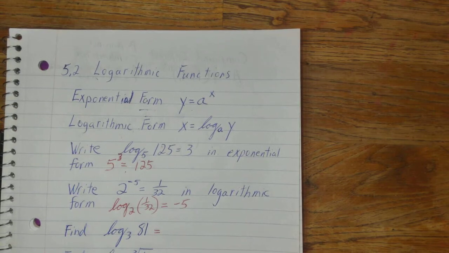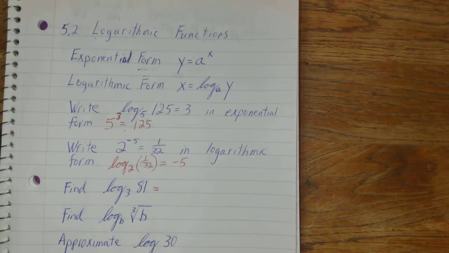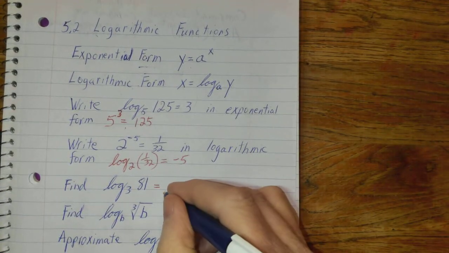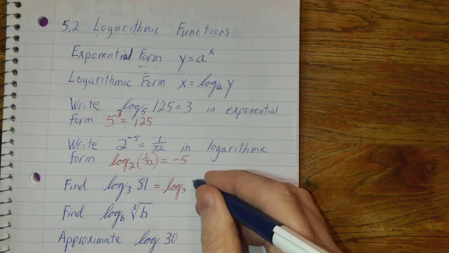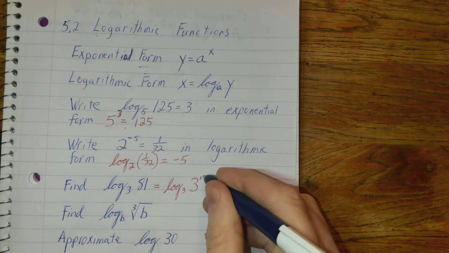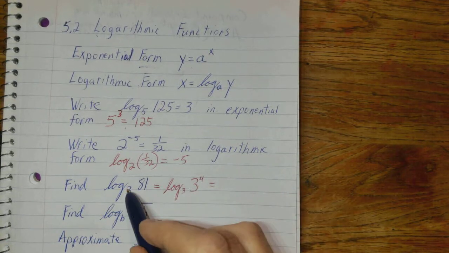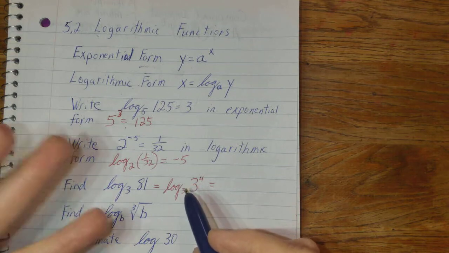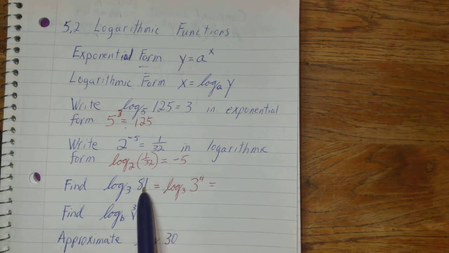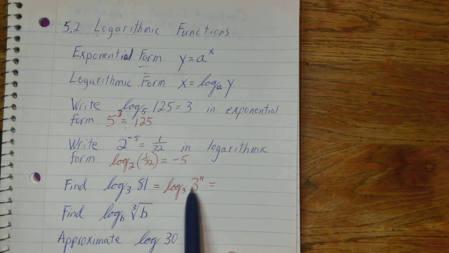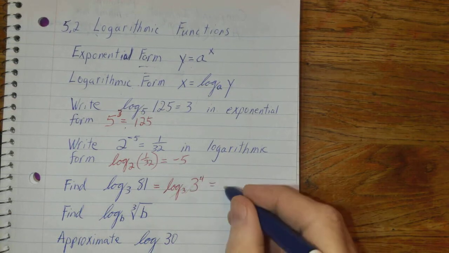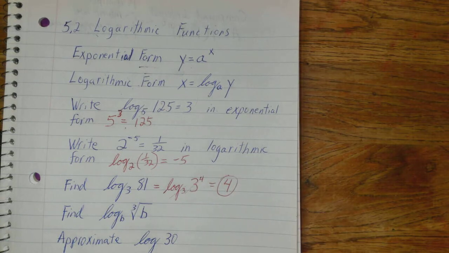Now this next one, let's just find some logarithms. We're going to try it without the calculator first. The log base 3 of 81 is the log base 3 of 3 to the fourth power. In other words, what power of 3? 3 times 3 times 3 times 3, do the math, it is equal to 81. So I'm just replacing 81 with 3 to the fourth power. This is asking what power of 3 would give us 81. Well, it's 3 to the fourth power. These two kind of cancel out. So the answer to log base 3 of 81 is 4.